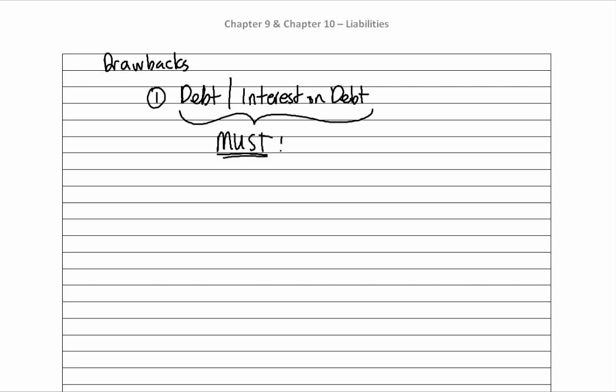Because there are drawbacks. Number 1, debt and interest on debt must be paid. But that's not true when we sell equity, right?